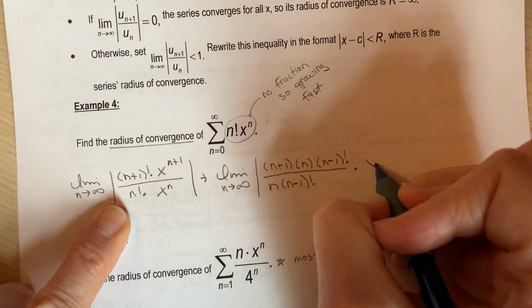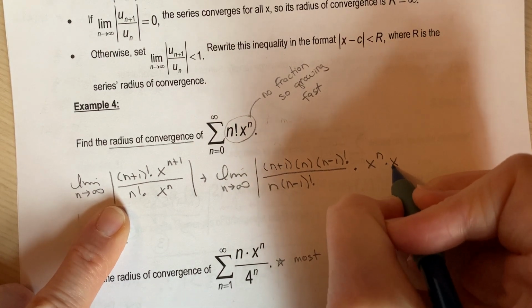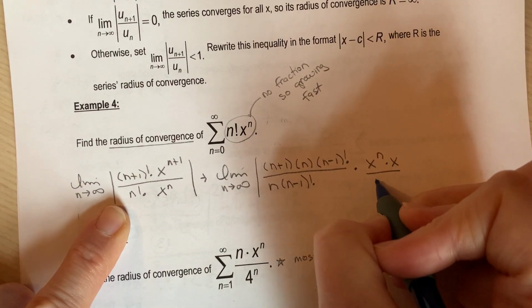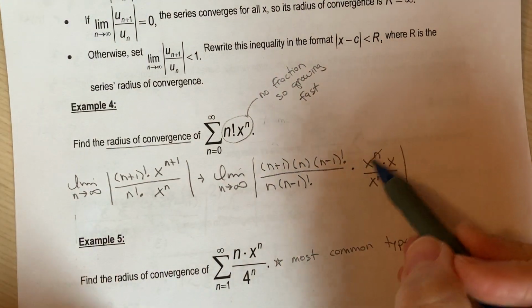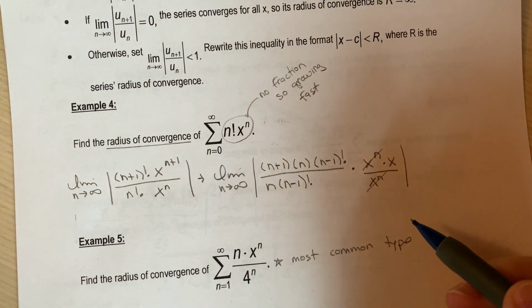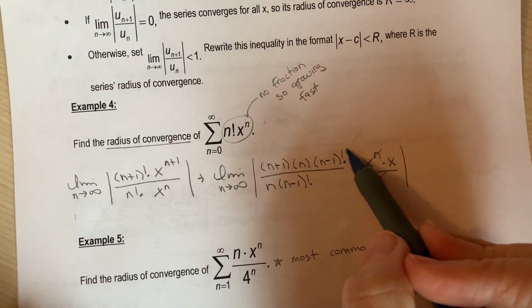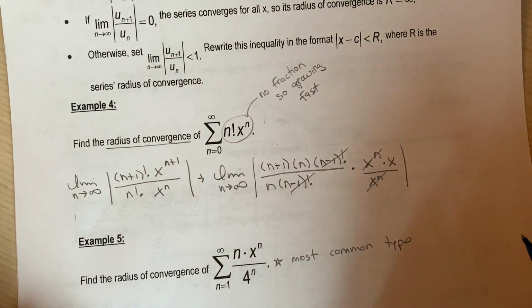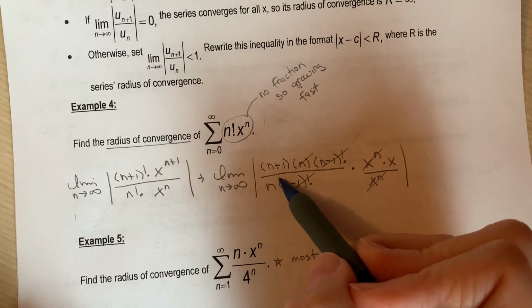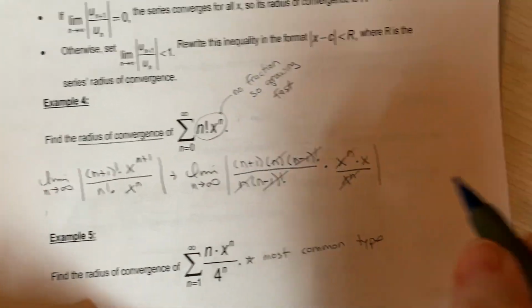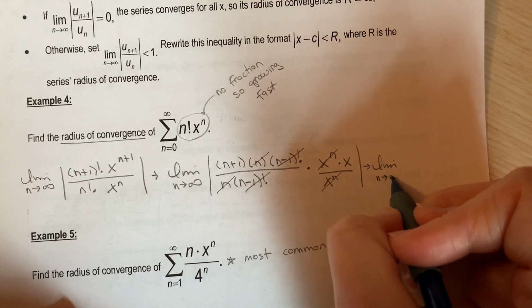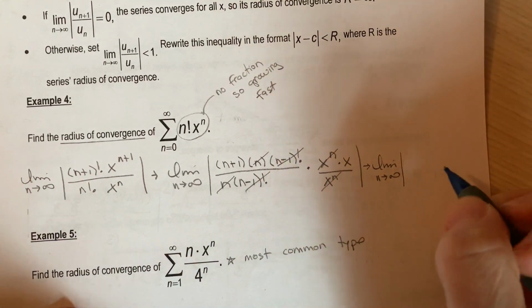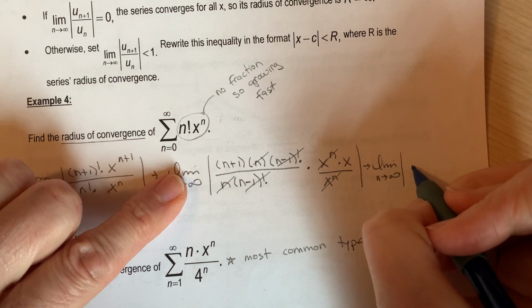And then on the top, I have x to the n times x over x to the n. So x to the n and x to the n, 1 out. N minus 1 factorial and n minus 1 factorial, 1 out. N and n, 1 out. So I am left with the limit as n approaches infinity of, what am I left with? N plus 1 times x.